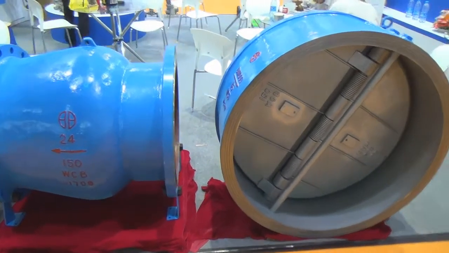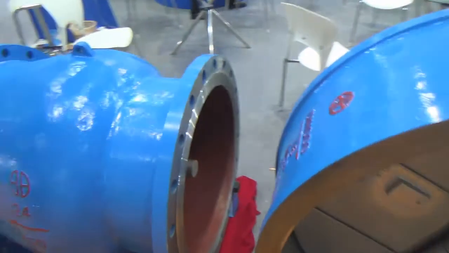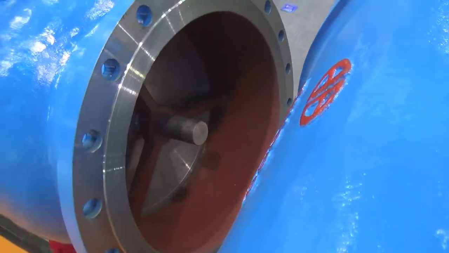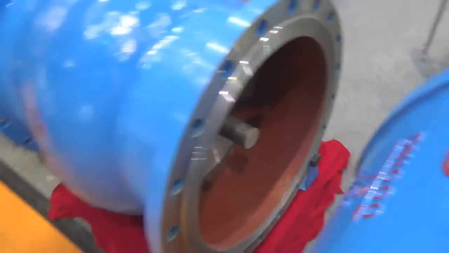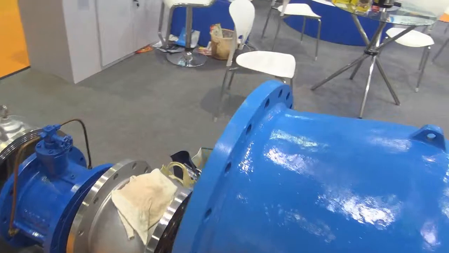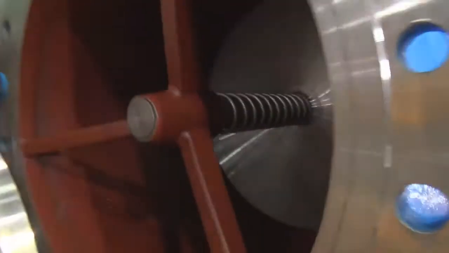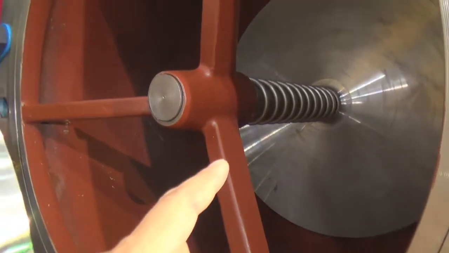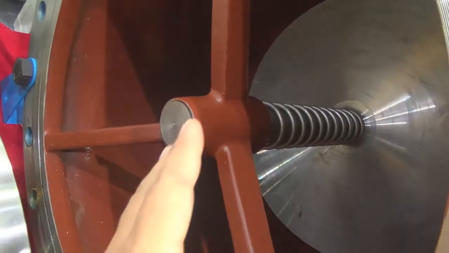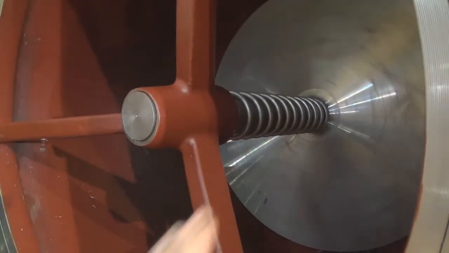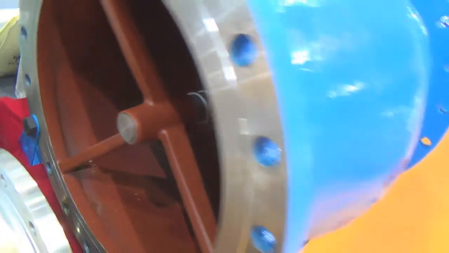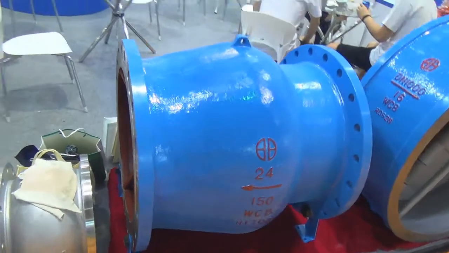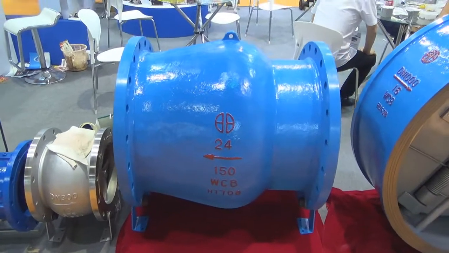Here we have two very big check valves. On the right one, the flow medium flows from this side to the other side. The flow medium pushes the valve disc to open it. And if the flow medium flows to this side, it pushes the valve disc to close the valve. So this valve is a check valve. The flow medium can only flow from one side to the other.